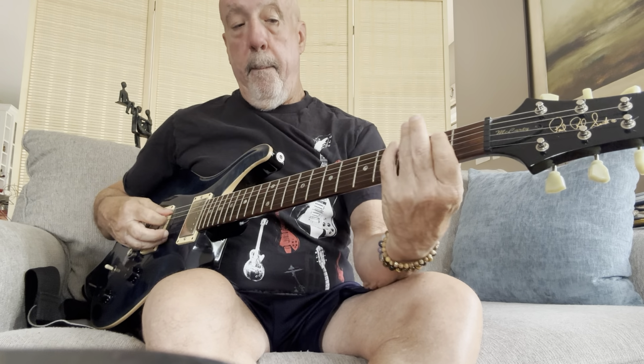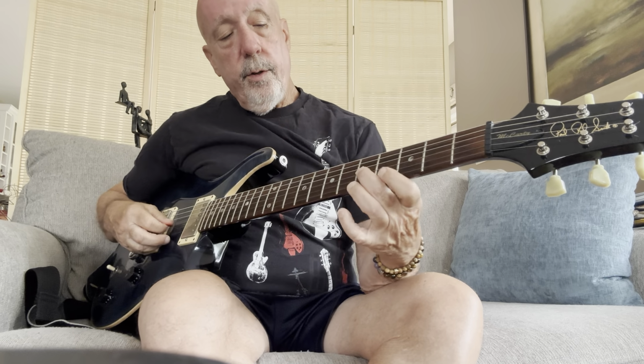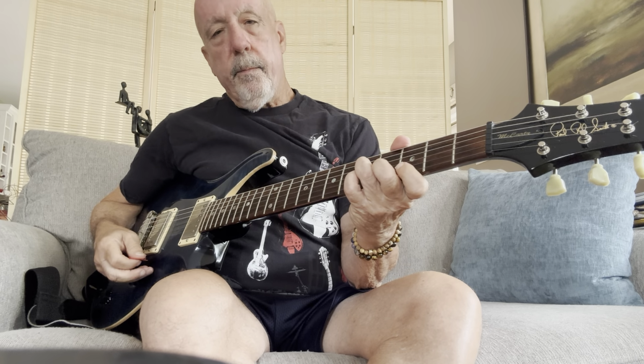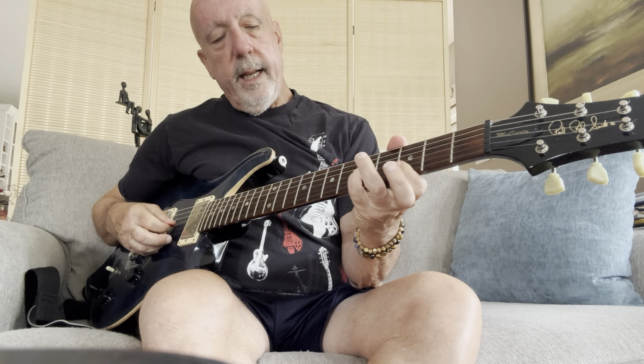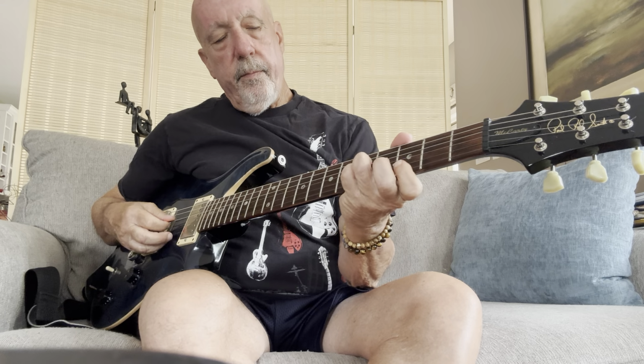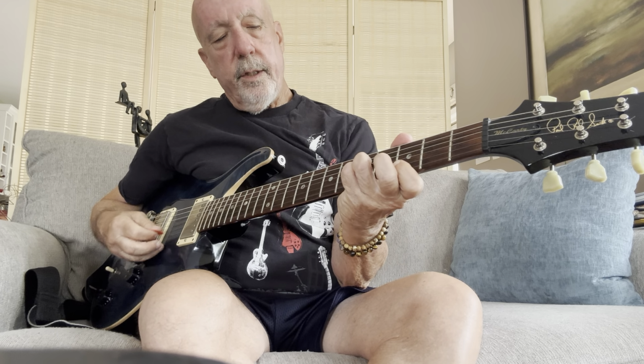G, A, B, C. So that's the 4th. So your C is here. You're definitely just moving the B note up to the C. So instead of doing your bar chord like this, if we're doing the bottom 4 strings, we're lifting up your middle finger and we're adding your little finger onto the C note. Hear that difference?